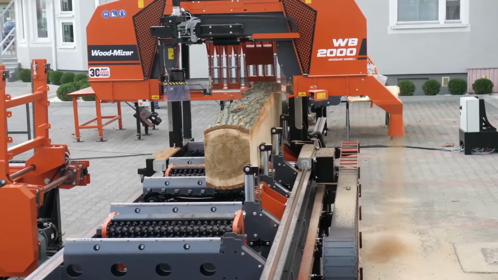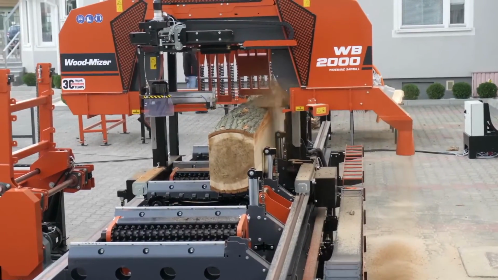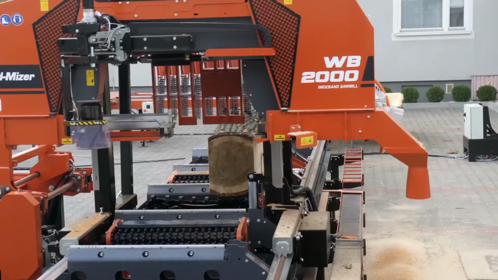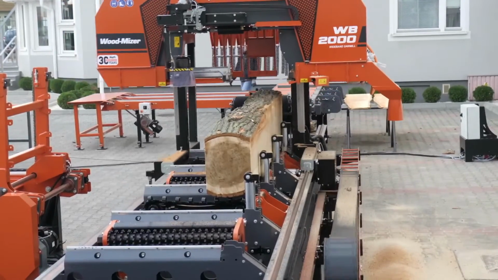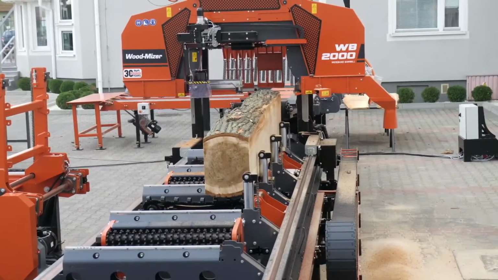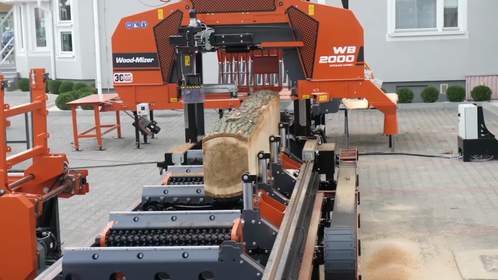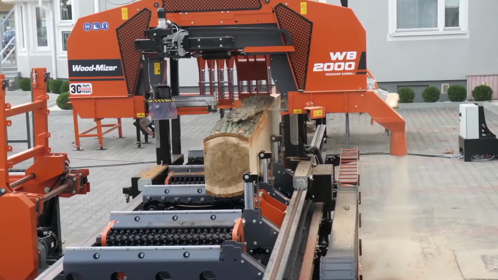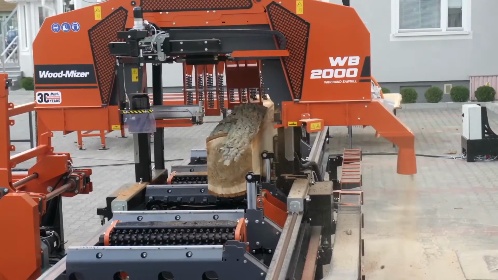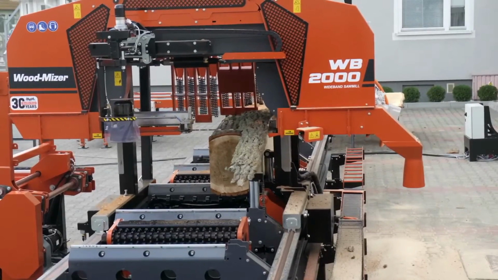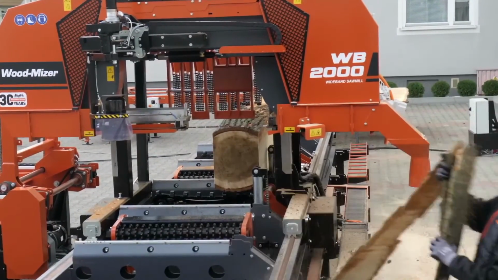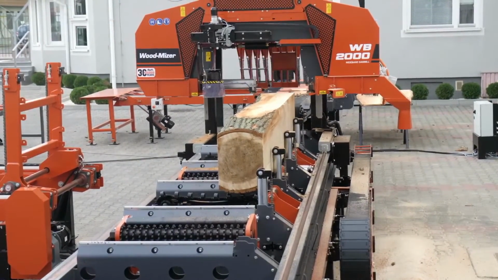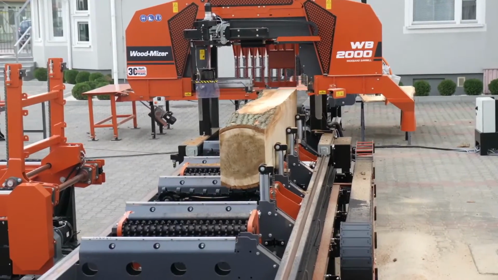Okay, and next cut. So right now the operator opens a third side of the log. And we see when the head is on the return mode, the head tracking conveyor is moved up automatically. And the board probably transfers to the right.